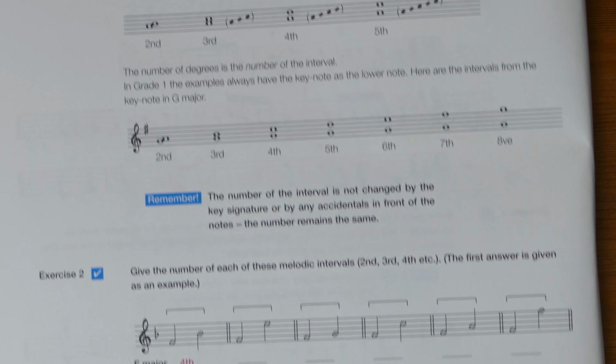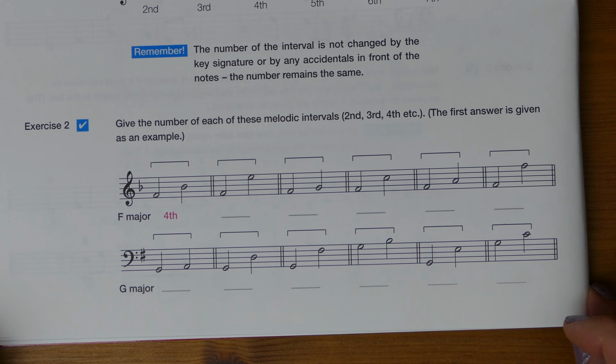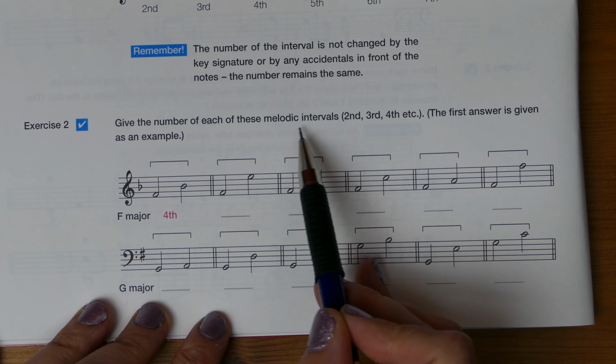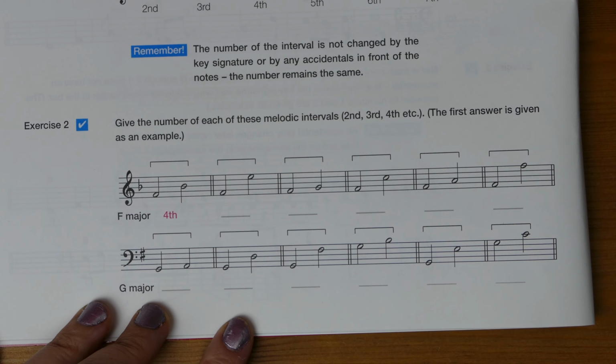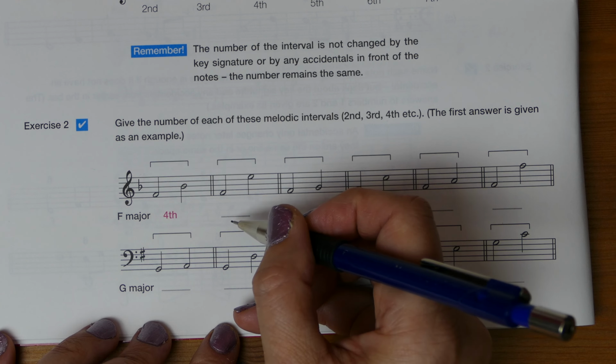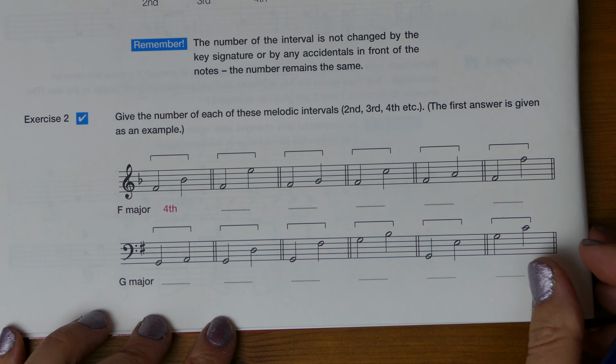Okay, so in exercise 2, we're literally just counting these intervals. They've asked us to give the number of each of these melodic intervals. So they've drawn it, we just need to name it. And you just count the number and then you put RD or TH as if you were writing the date. It's the same principle there.